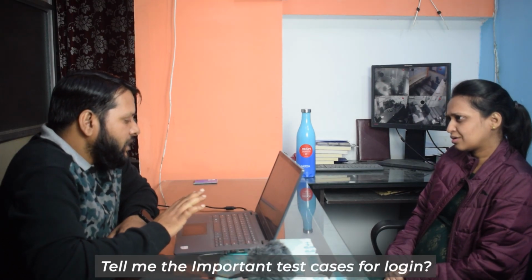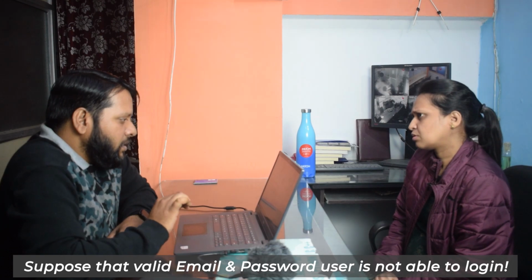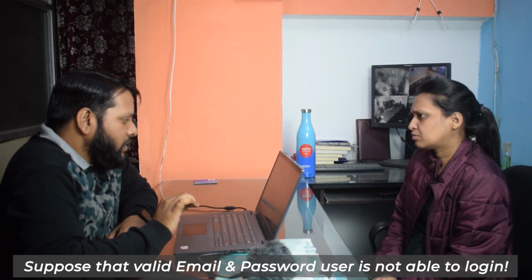Tell me the important test cases for login. Any one most important test case for login. Email and password. Email and password means which type, valid or invalid? Valid email ID and valid password. Suppose that with valid email ID and valid password the user is not able to log in, but he can log in with invalid user ID and invalid password.